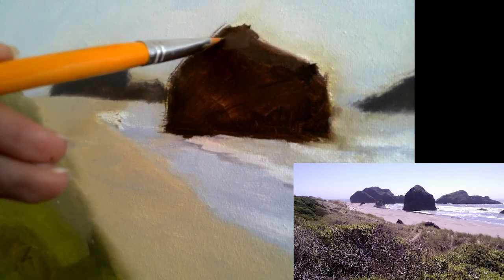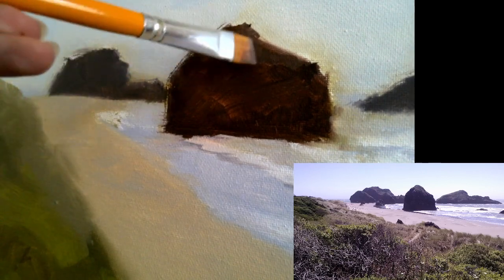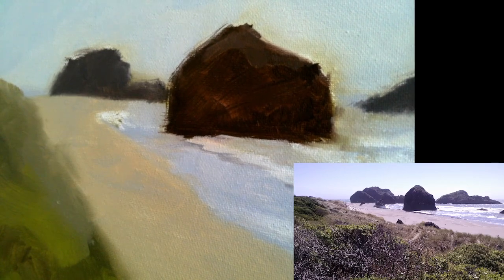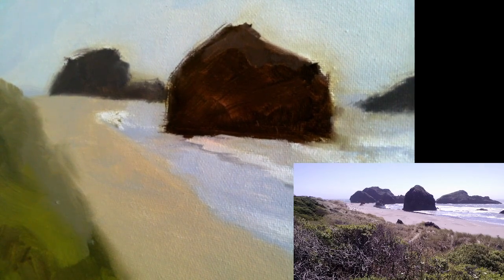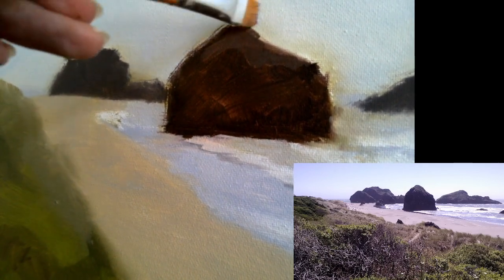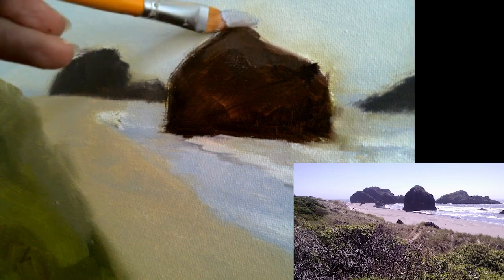I'm using a slightly lighter color up here. Okay, and I'm also going to use some of my sky and just touch up the edges here.